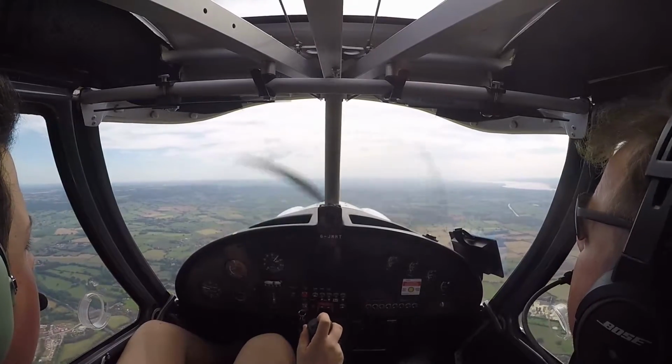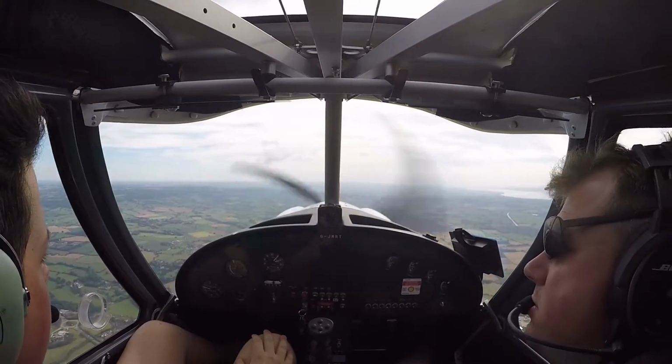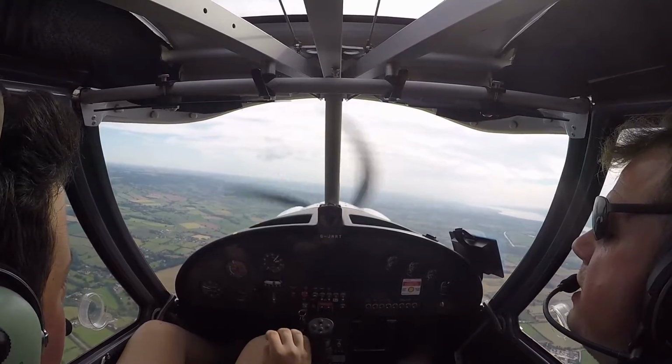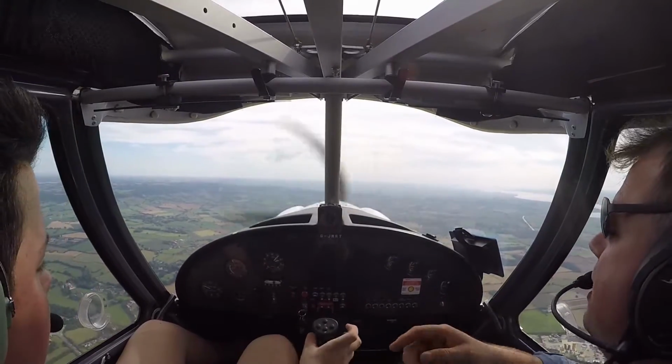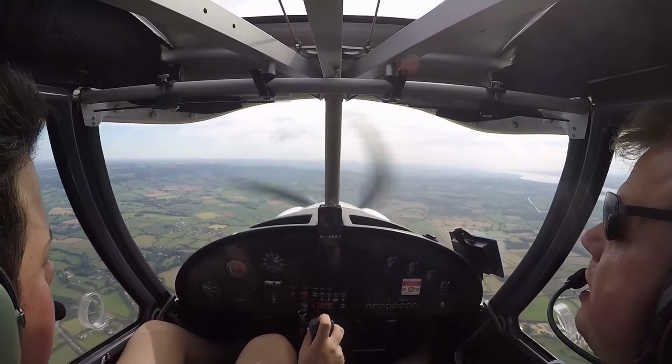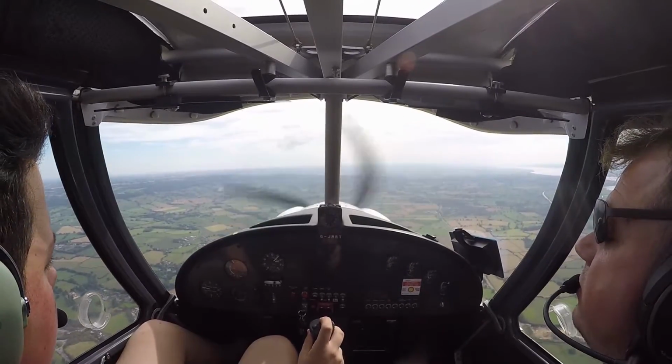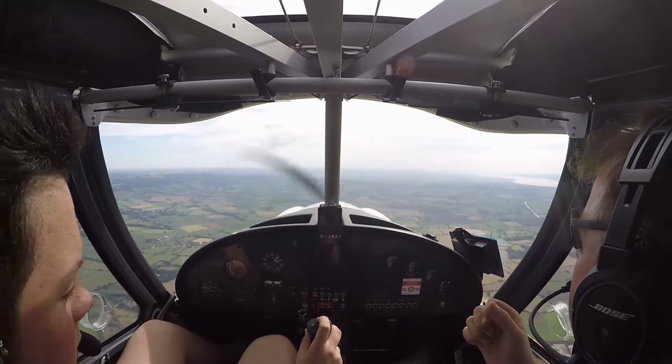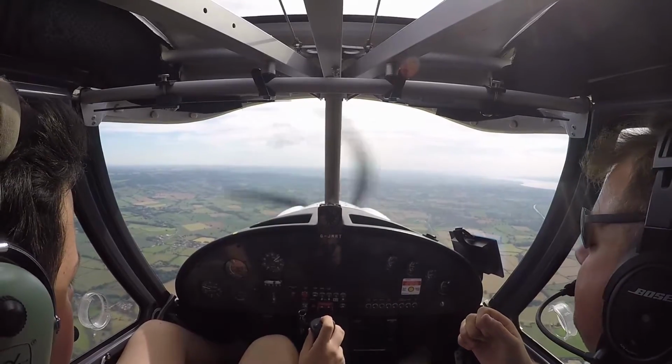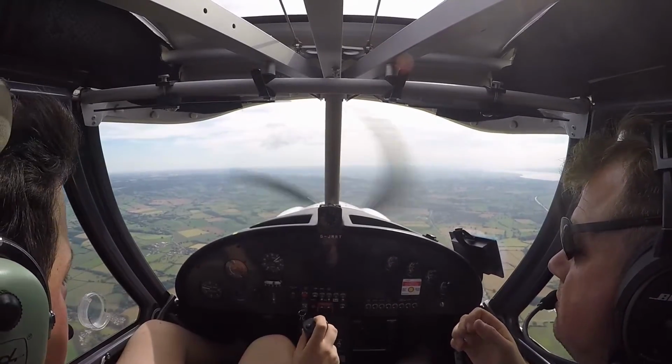Lovely, Dan. Okay, let go of the stick now. If the nose rises still, which it appears to be doing on the VSI, you can see there, you just need a bit more nose down. It might be that you've got a tiny bit too much power on. So 4.7's about right. So if we reduce that power a tiny bit. There we are, that should be enough.